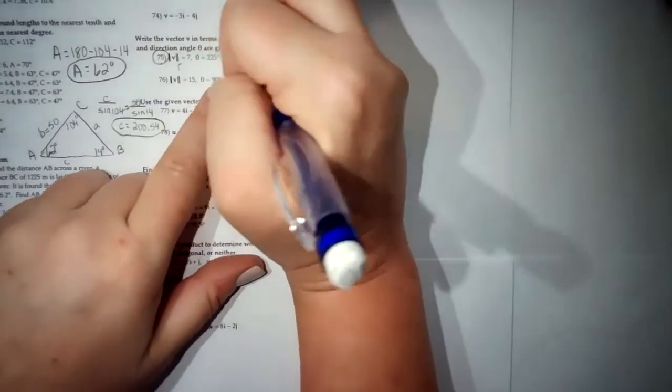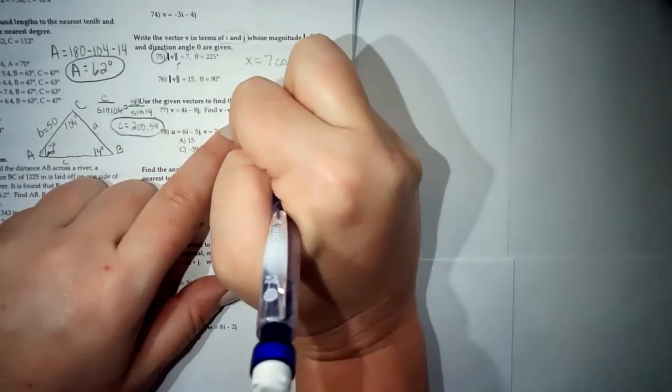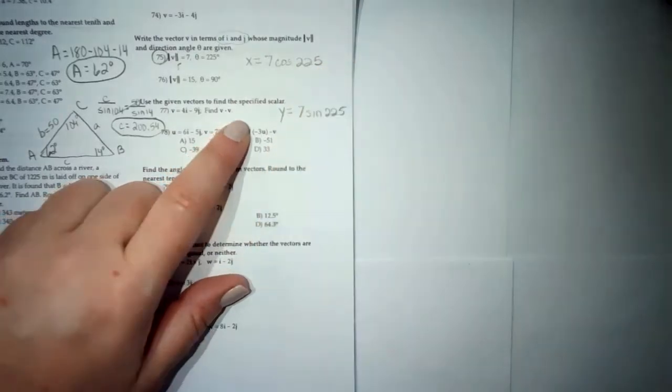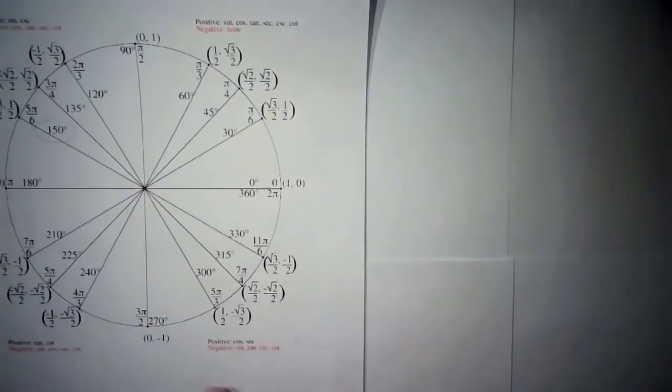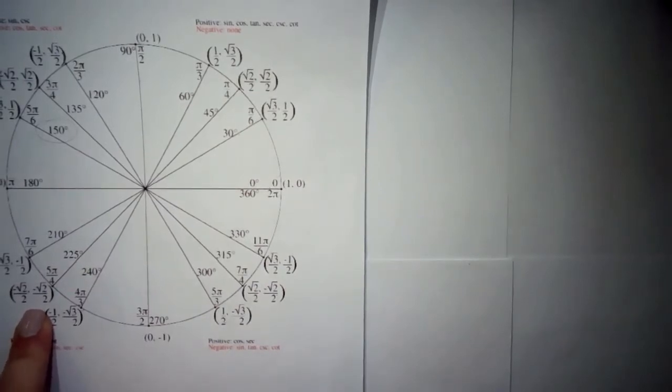So in order to get my i component, which is x, I'm going to do r cosine theta. And when I'm ready to get my j component, I'm going to do r sine theta. Now I'm going to need my unit circle. My theta is 225. So both the cosine of 225 and the sine of 225 are negative root 2 over 2. Everybody see that? So that's what we're going to replace them with.